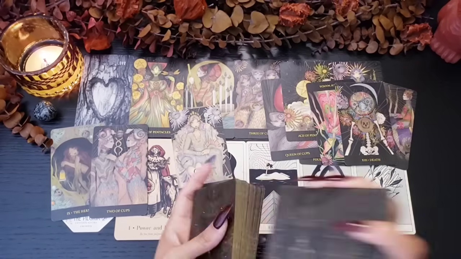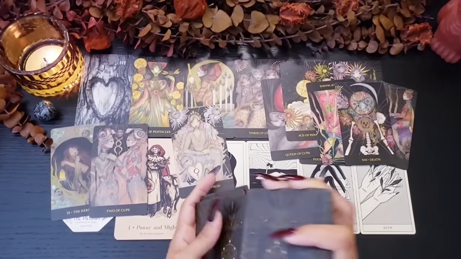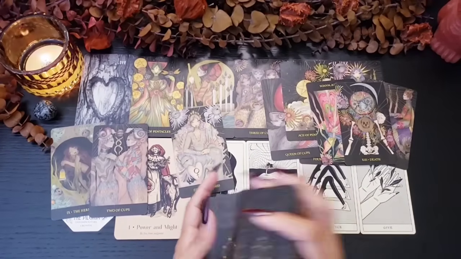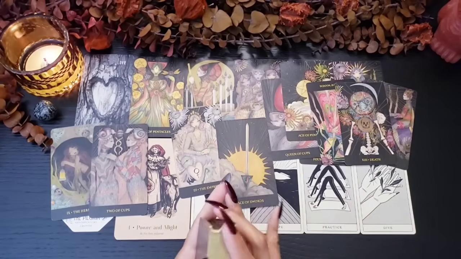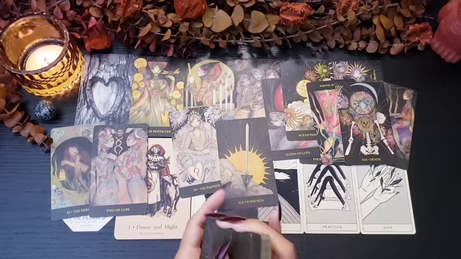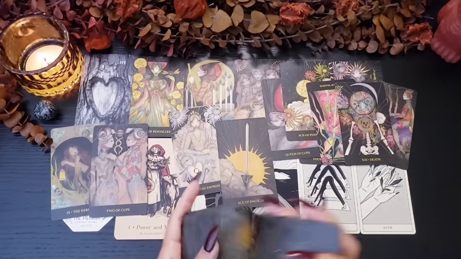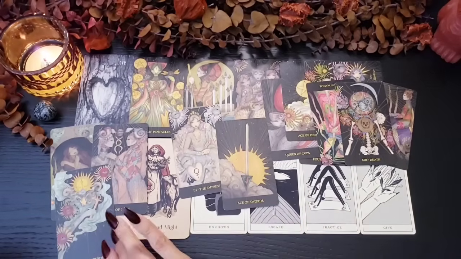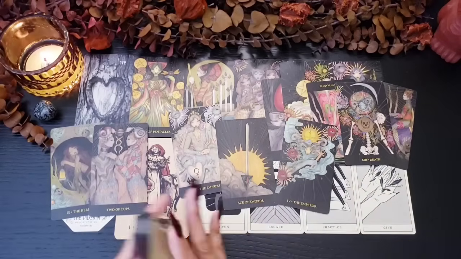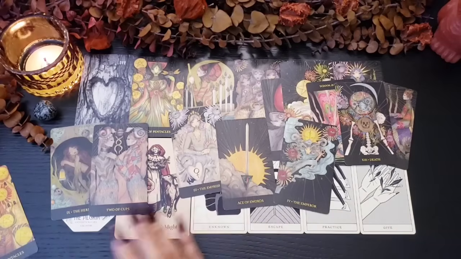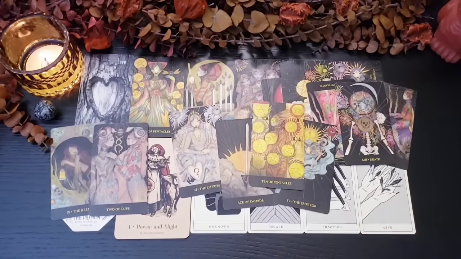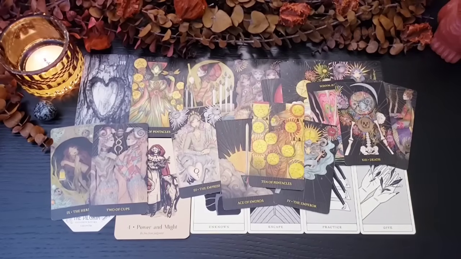What is this escape here? The Ace of Swords. We're escaping the truth. Or being honest with yourself about the truth. We're escaping it, running from it, avoiding it. Emperor. Escape. The Ten of Pentacles. Some of you, this might have to do with family, with a father figure, a husband.